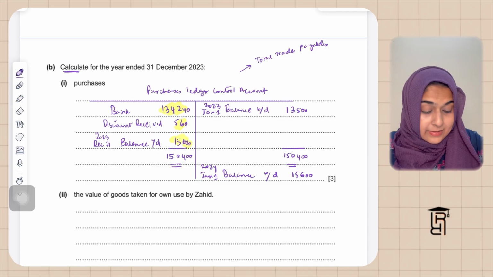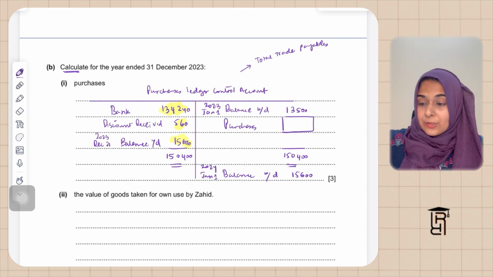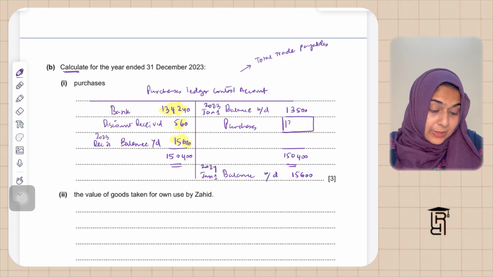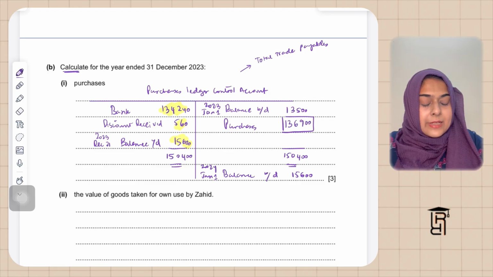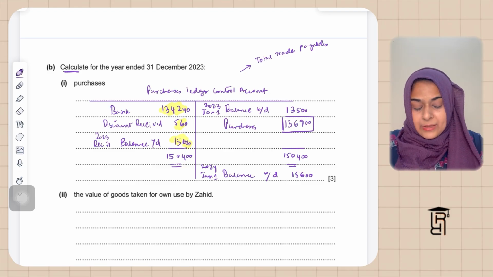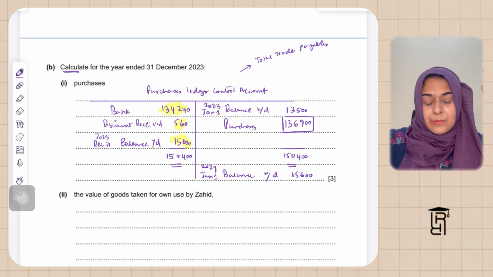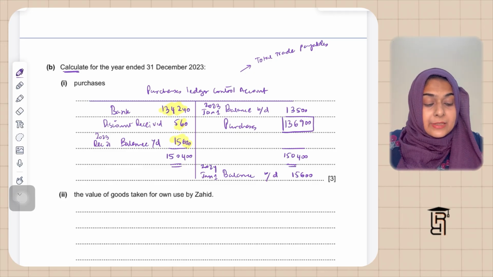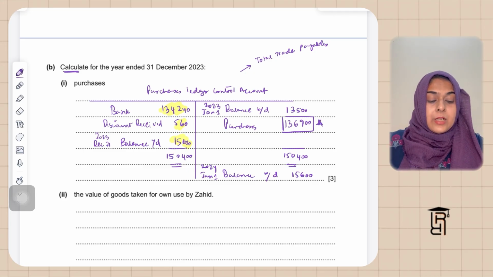So the purchases here will be purchases. So I'm going to write here purchases, and this is my credit purchases. I did not calculate it before. So this is going to be 136,900. So 136,900, how do you get it? You basically add 134,240 plus 560 plus 15,600 minus 13,500, which gives you 136,900. This is basically your credit purchases.